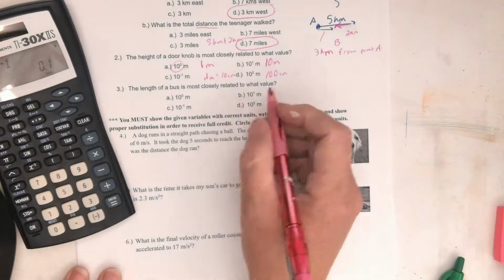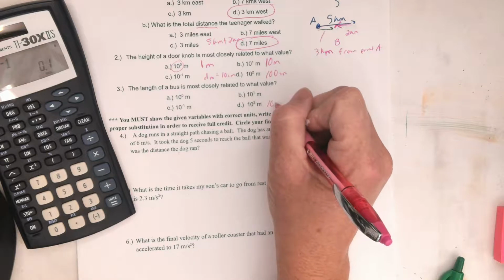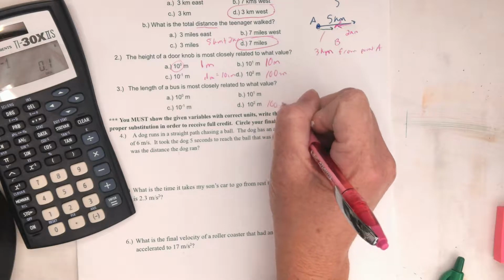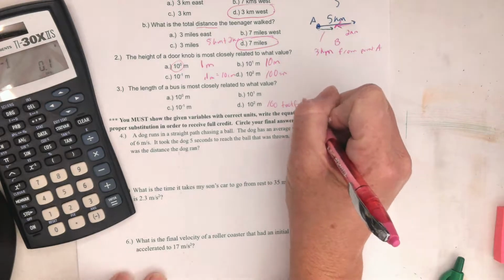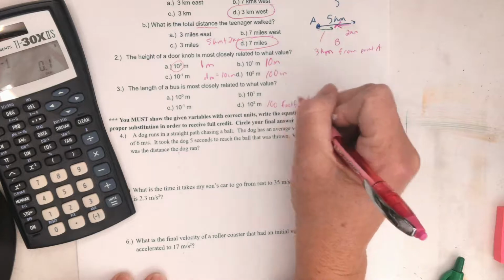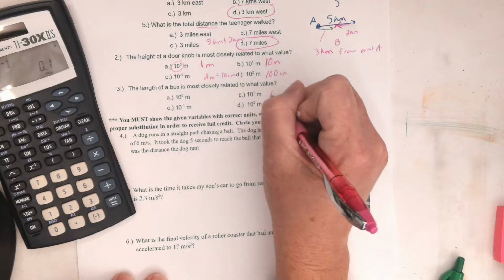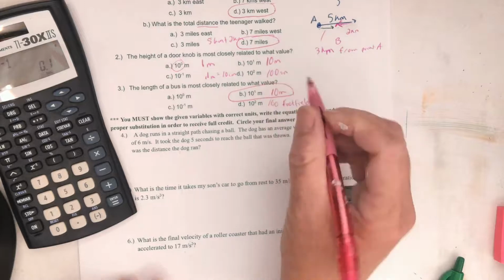Now the length of the bus is closely related to, hopefully you know, that's like 100. 100 meters? Yeah, that would be like a football field, or a soccer field or something like this. But this is 10 meters. That's close. There's a little poster in the classroom too for that.